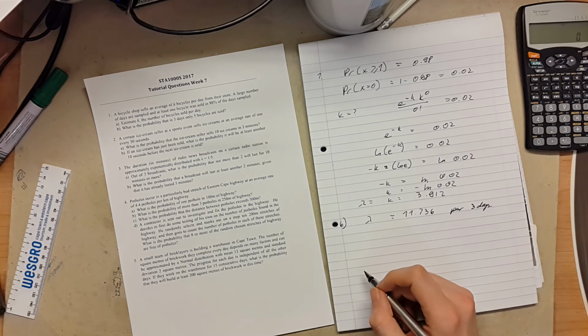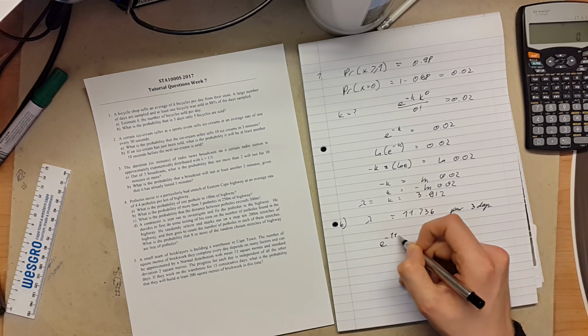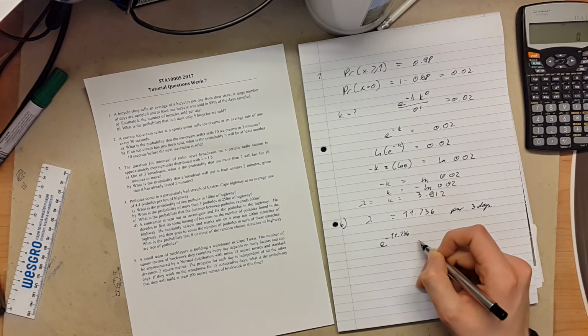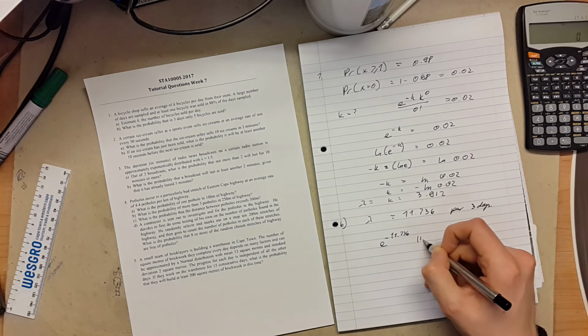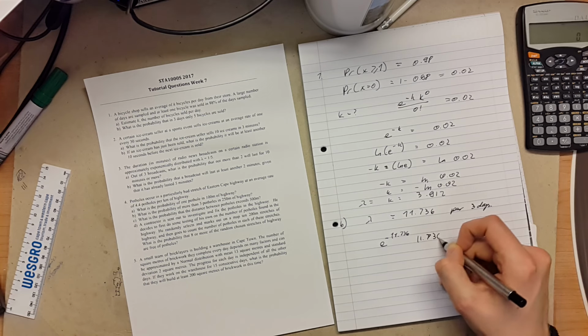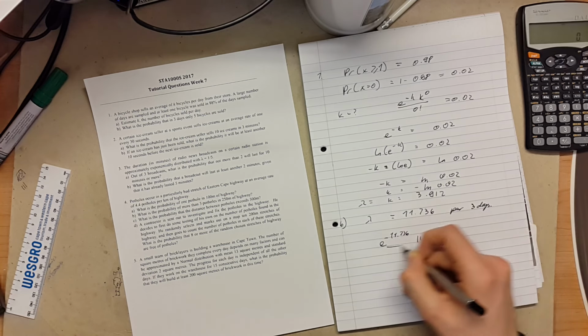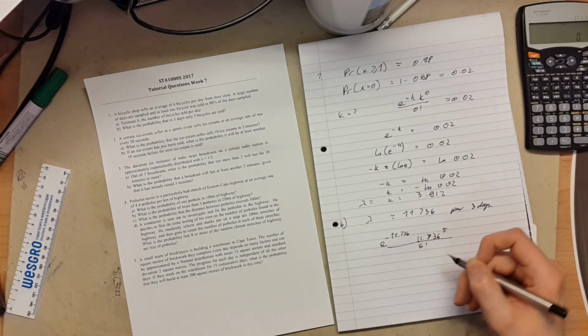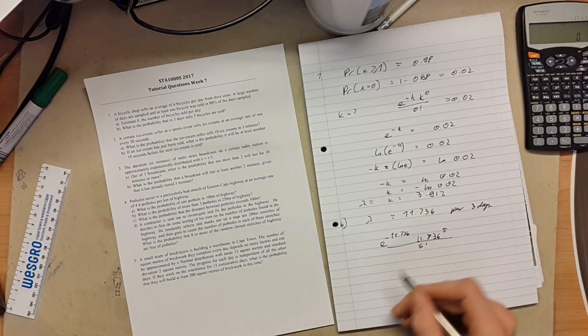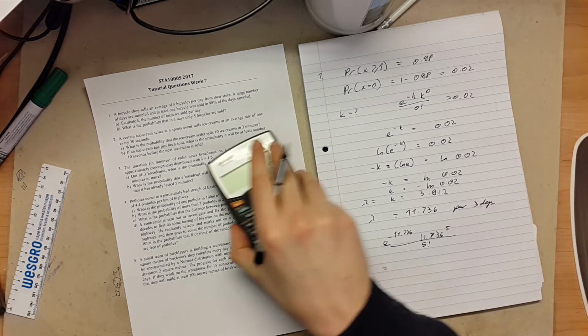Question B, remember. We need to find now that 5 bicycles result. So we end up having e to the negative 11.736 times 11.736 to the power of 5 over 5 factorial. Nice and easy, and we pop that straight into our calculator.